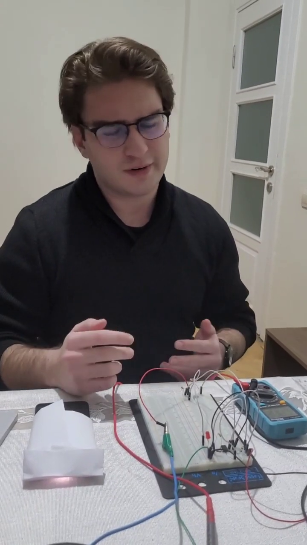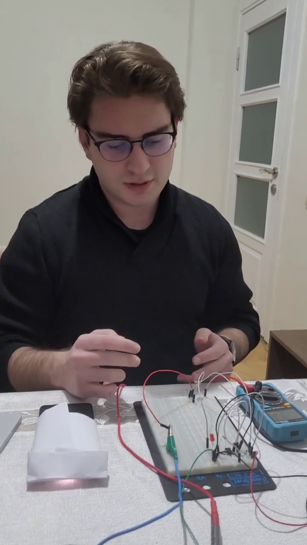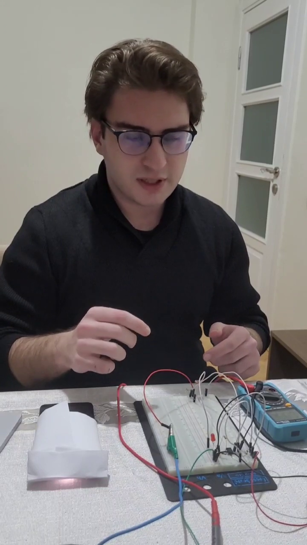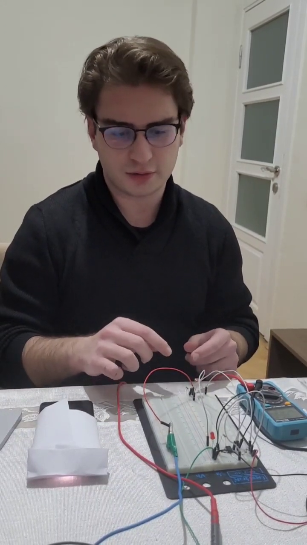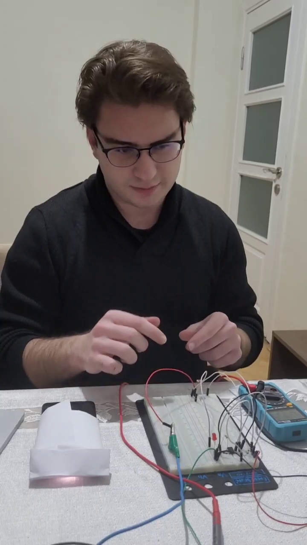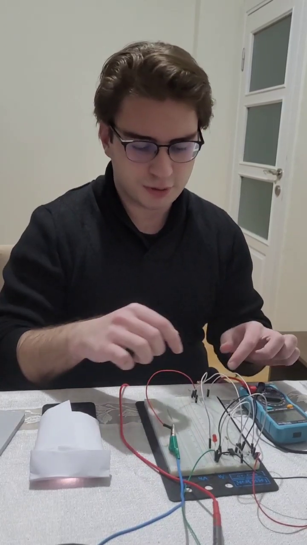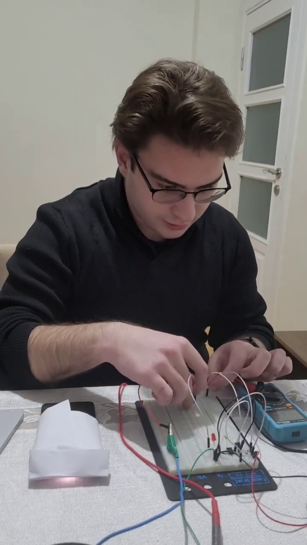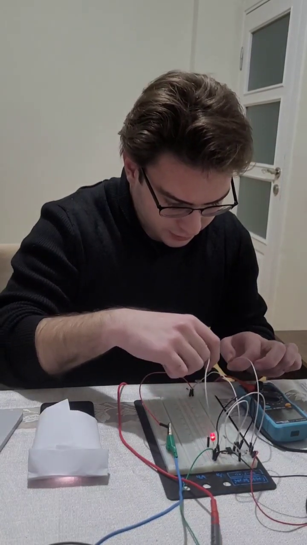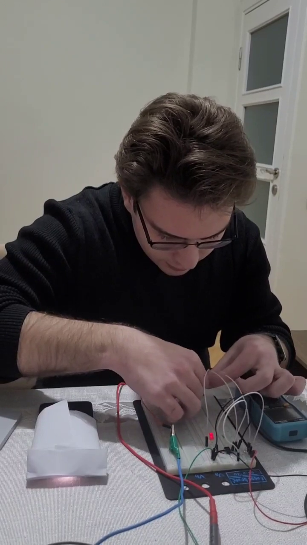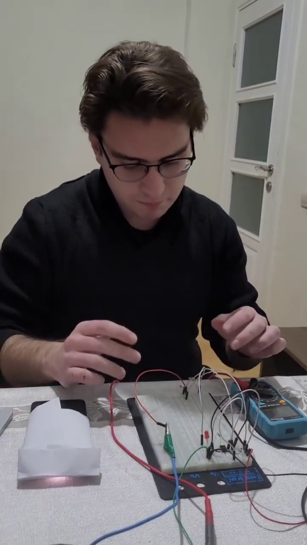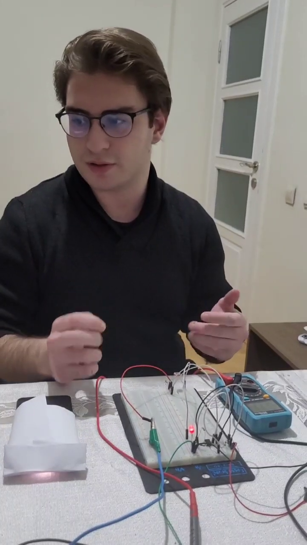There are various ways to achieve this, but here we will be replacing our LDR and our 10K resistor. We can do this simply by swapping the ground and our input, like this. So we had our darkness sensor, and now we have switched to our lightness sensor.